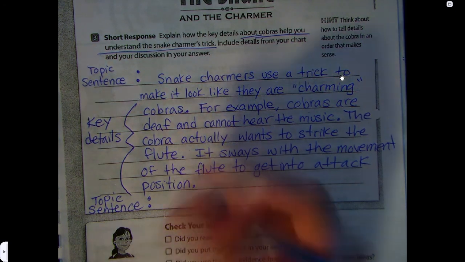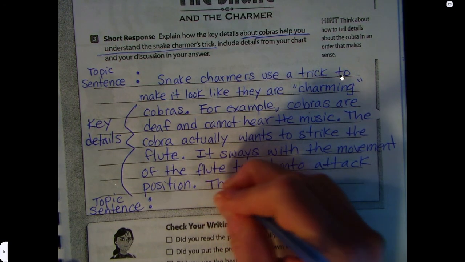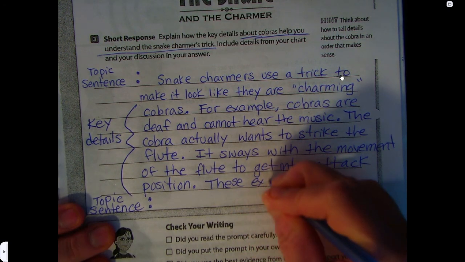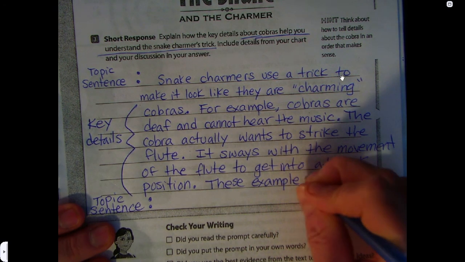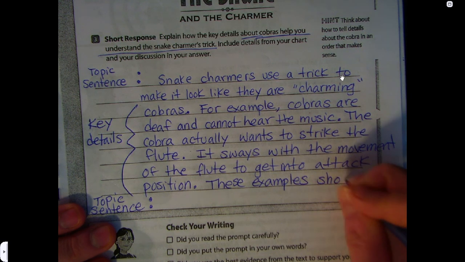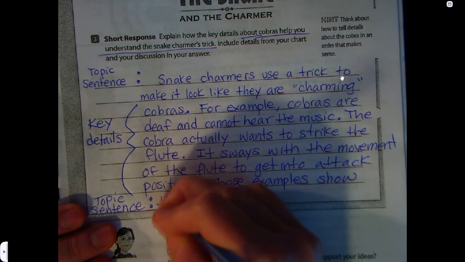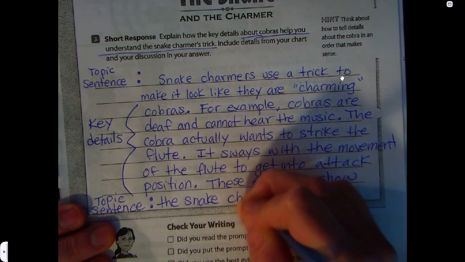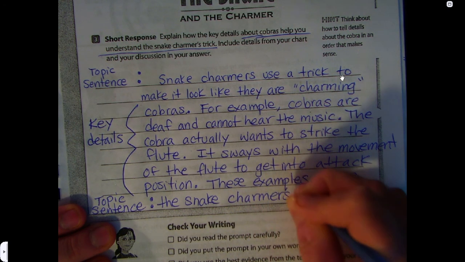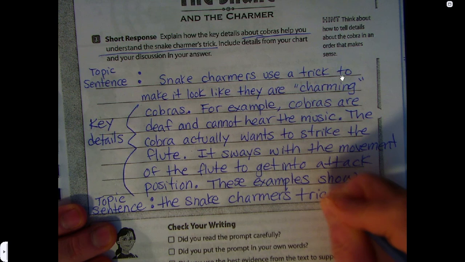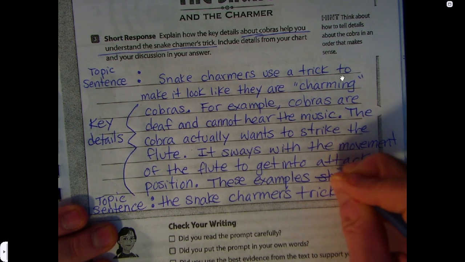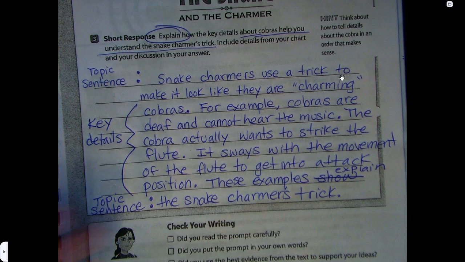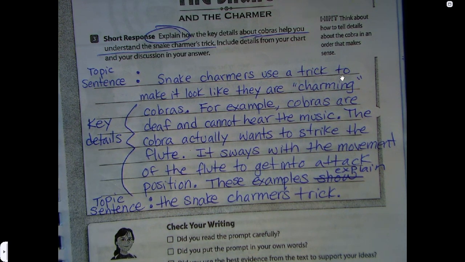So I might say something like, these examples show the snake charmer's trick. I don't like the word show. I'm going to change that to explain, because that word explain was in the question. Yeah, that's better.